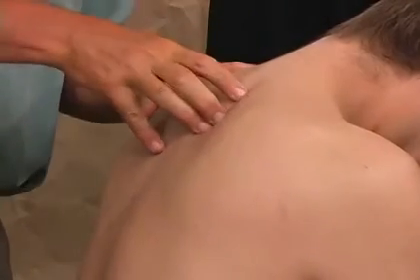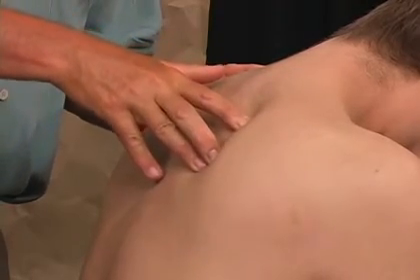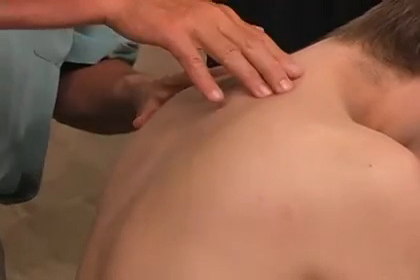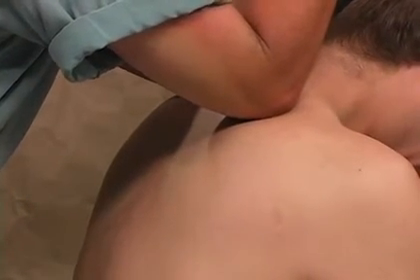What I'm doing here, just to show you with my fingers, is spreading along the rhomboids and the levator here. I can do it with the point of my elbow if I want to be more pointed, but usually the flat of the elbow is nicer for the client and moves that whole sheet of fascia out.